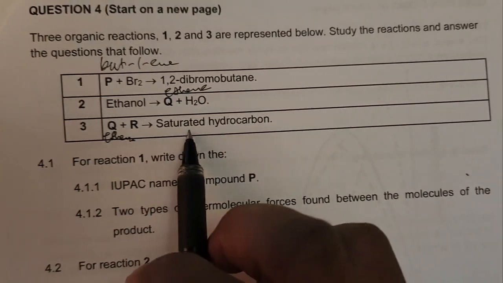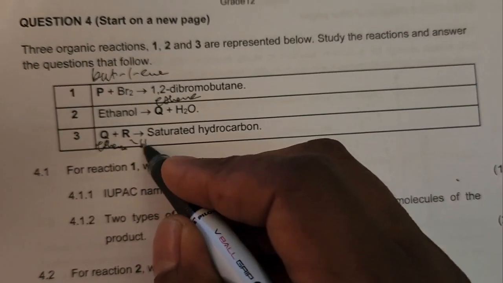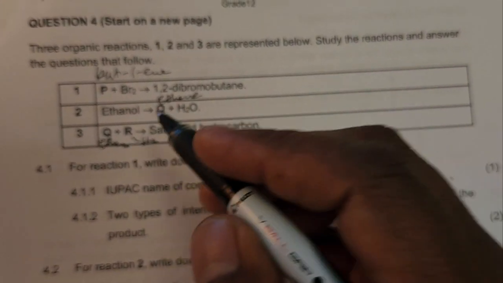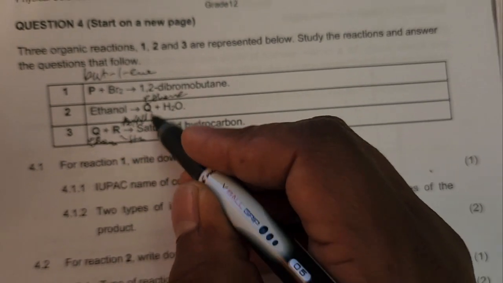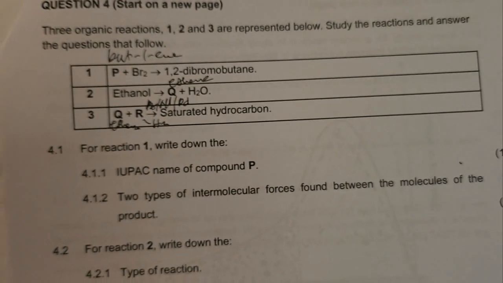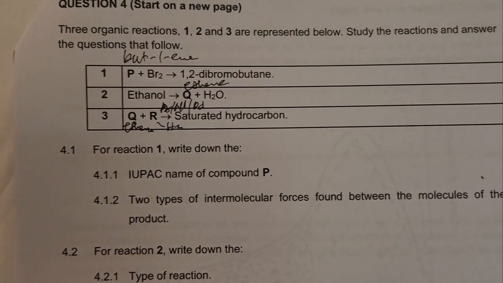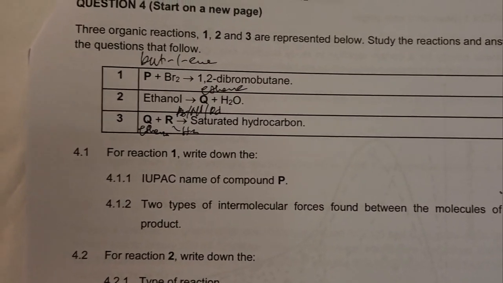Therefore, we are adding to an unsaturated compound, so we'll be adding hydrogen. Don't forget, this type of reaction requires a catalyst. It can be platinum, nickel, or even palladium. So hopefully you will remember that. Fine. Let's go to the questions.